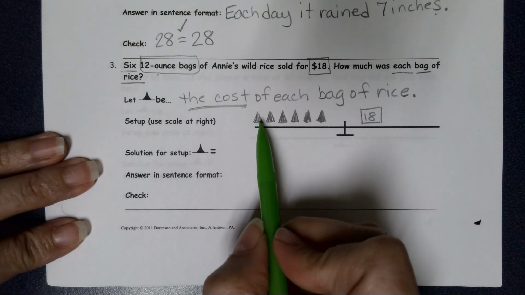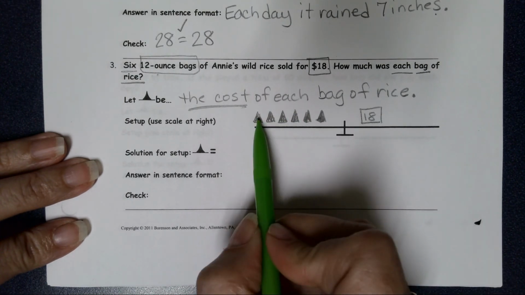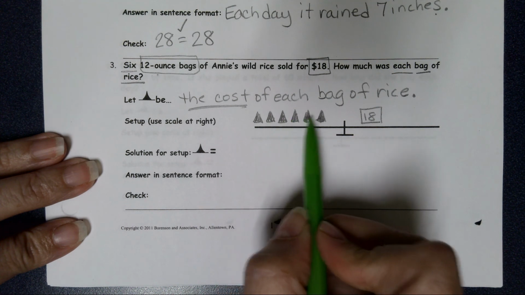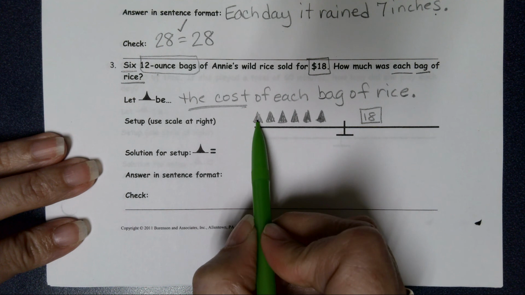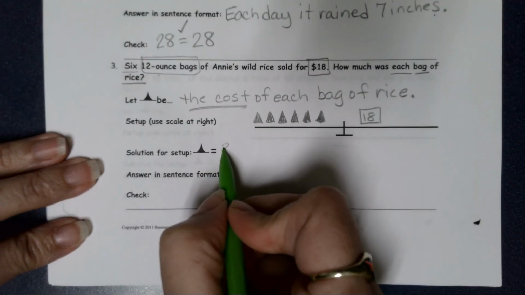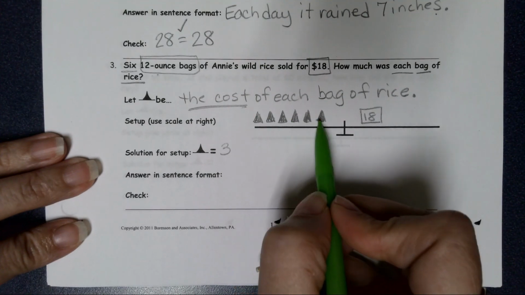Well, let's count by 2s. 2, 4, 6, 8, 10, 12. Not big enough. 3, 6, 9, 12, 15, 18. So when I plug in a 3, I got 18. 3, 6, 9, 12, 15, 18.